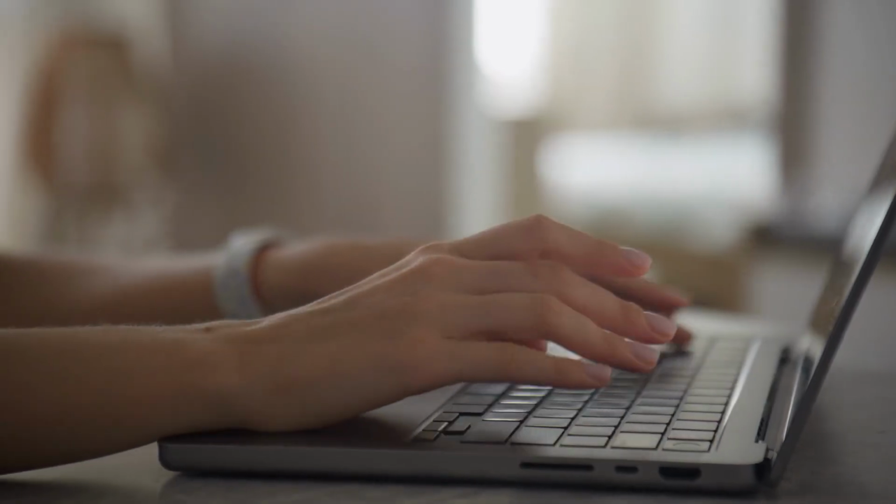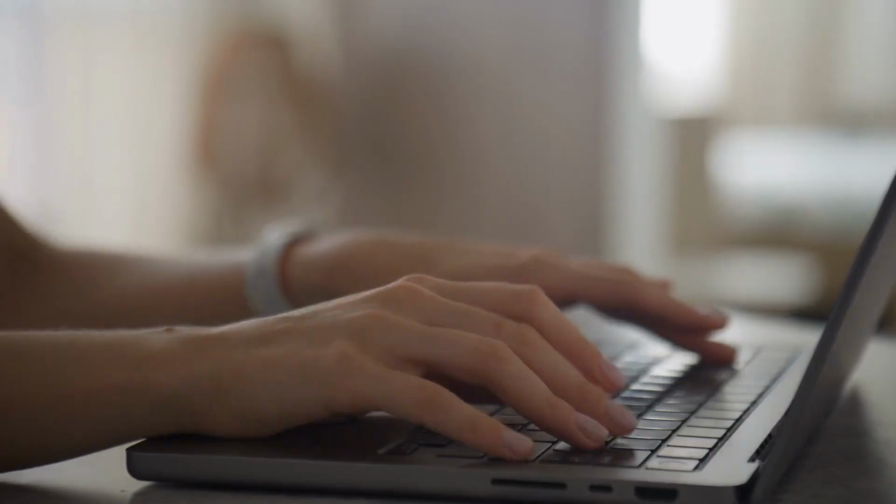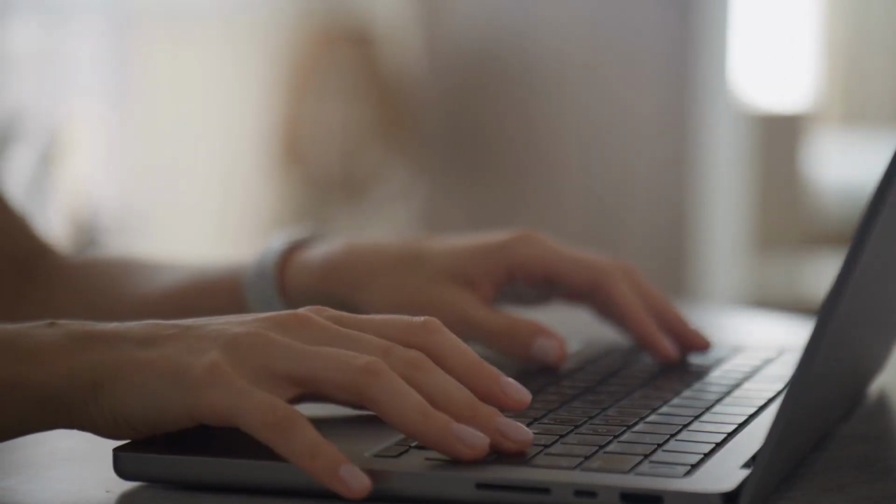If you haven't used Vizard before, just head over to their web app and look for the AI clips or auto-edit option right from your main dashboard. Simply paste the URL of any YouTube video you want to repurpose and watch the magic happen in real time.